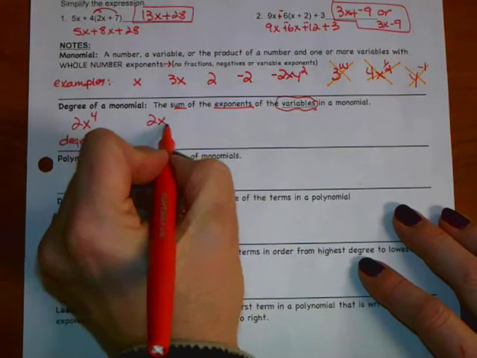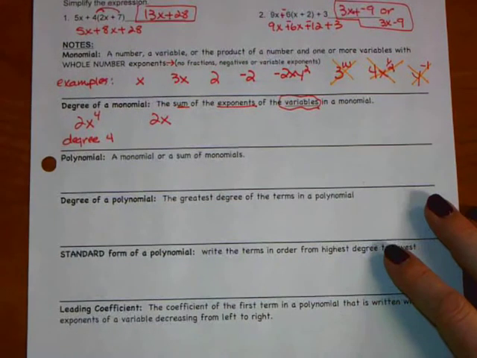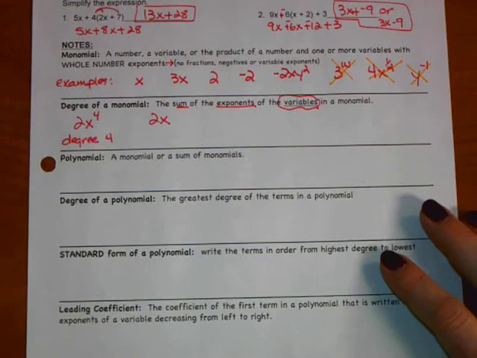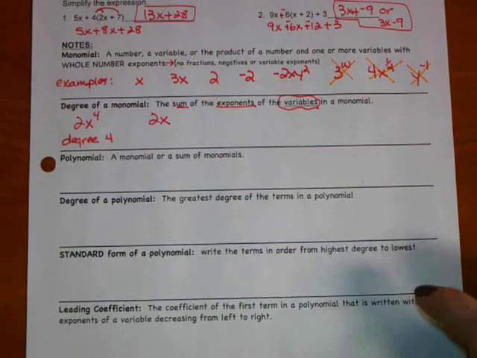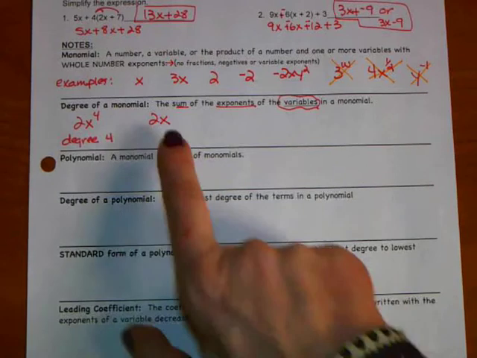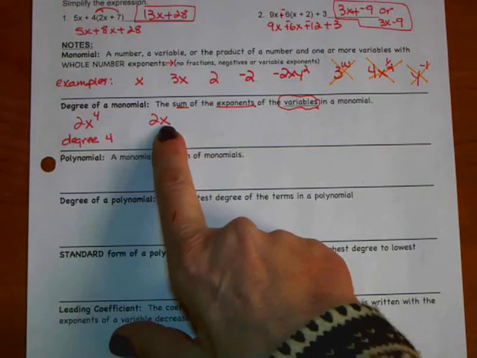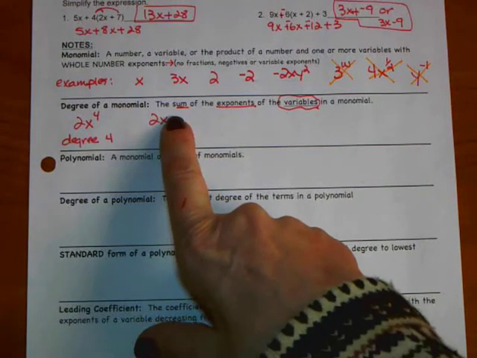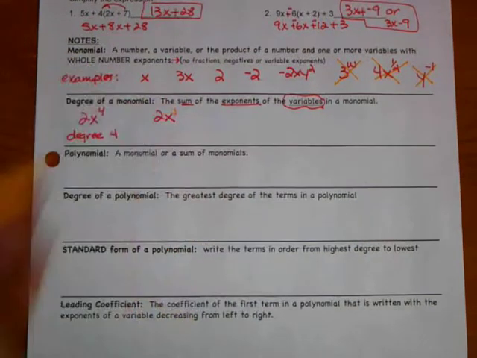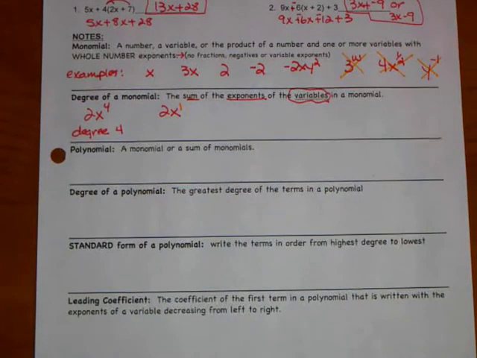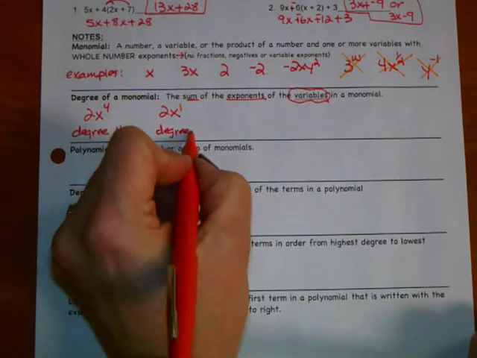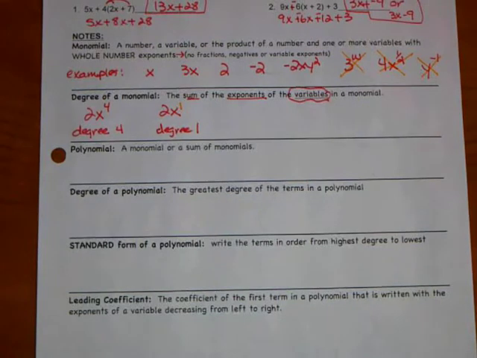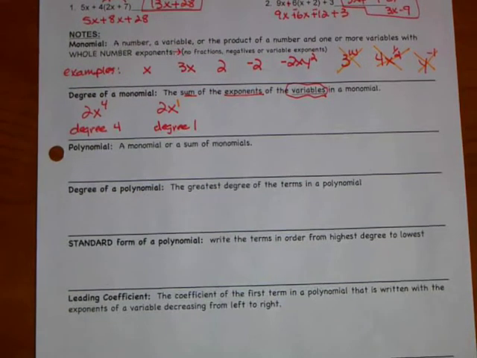How about this? A little bit tricky there. Oh, look how smart you are. They're saying that the degree of this monomial is 1 because the exponent's on the variable. What is the exponent that we just don't write? 1, right? So that means the degree of that monomial is 1. Degree is 1.